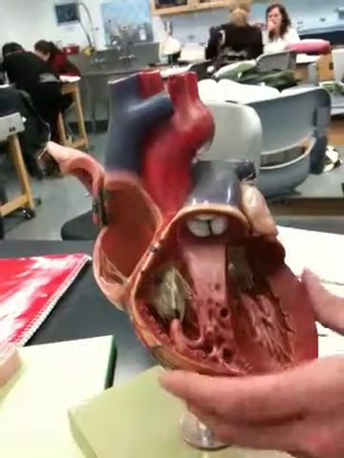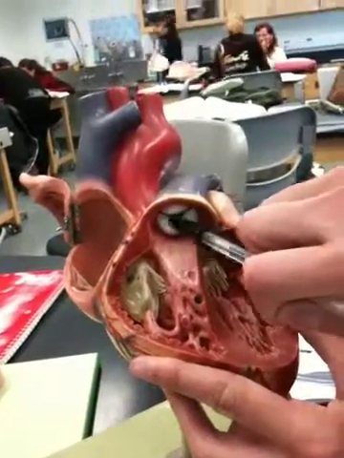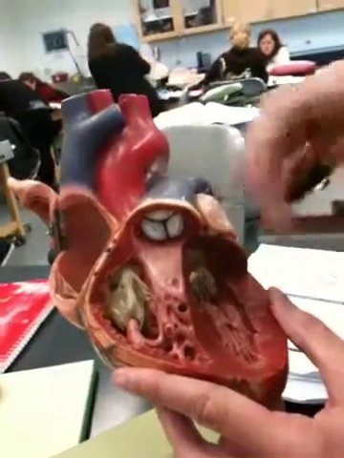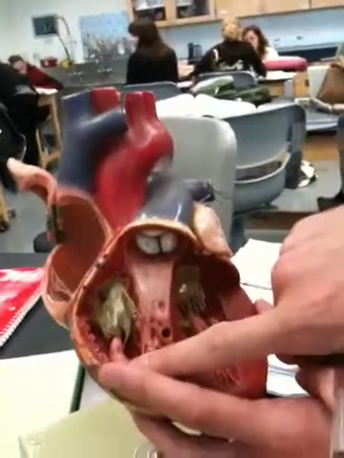Then you go out through the semilunar valve. This comes from your right ventricle.